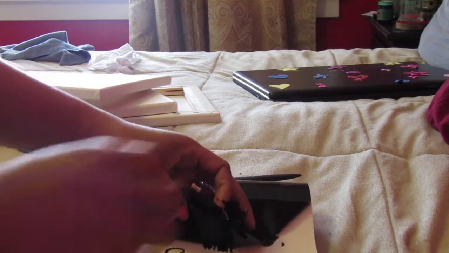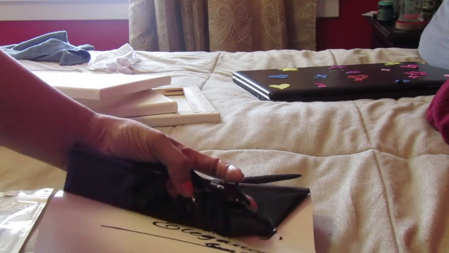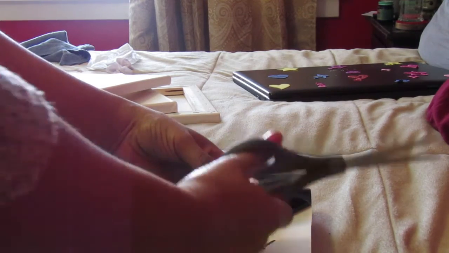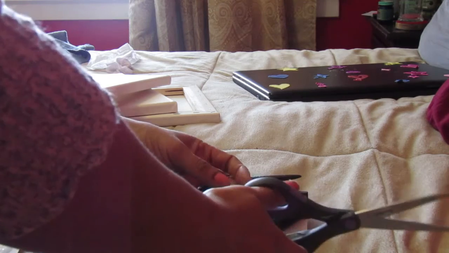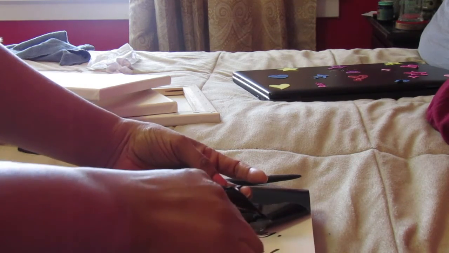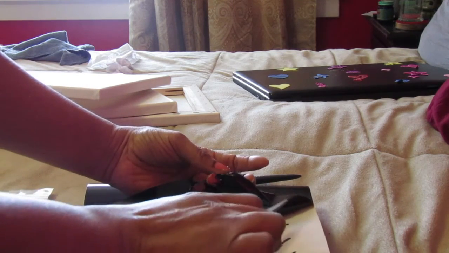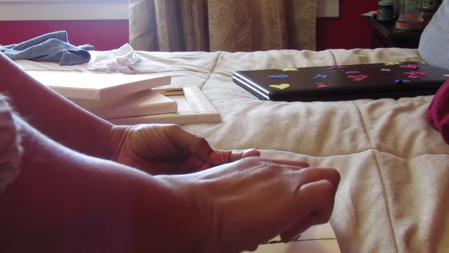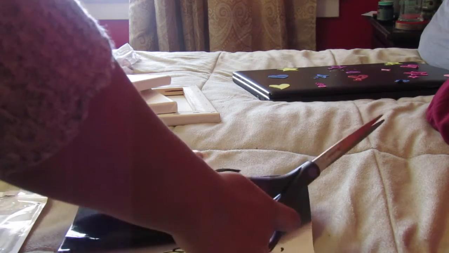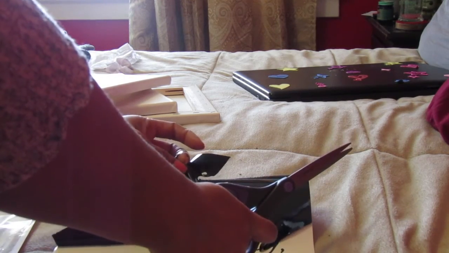And in between, I like to cut, because this vinyl is very sticky and you don't want it sticking to any of the other letters that you need. And this is just what I like to do. If you have an easier way to do it, you go ahead and do that.